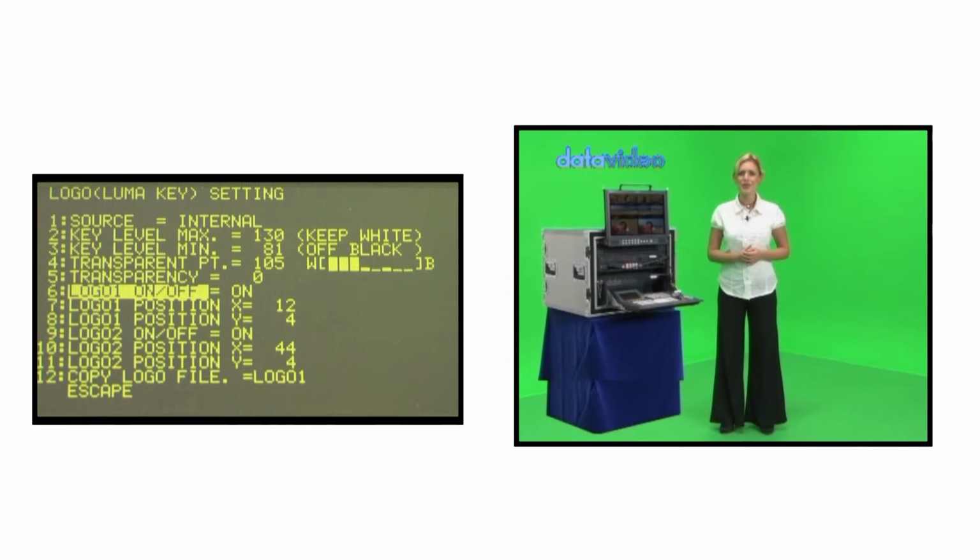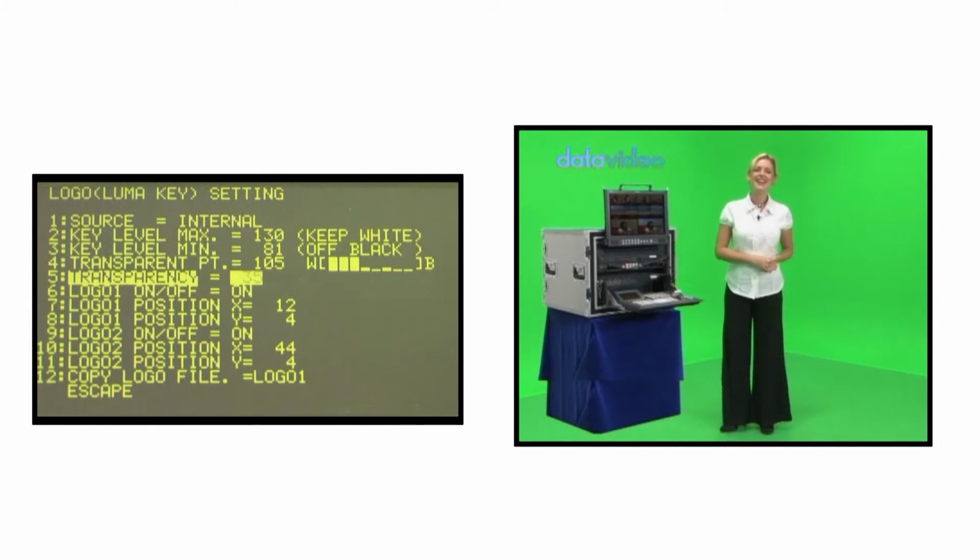4. Move the cursor down to Transparent PT. This item will set up the logo's transparency level. This item will be set between Key Level Max and Key Level Min. In theory, the range is 0 to 255, and we will choose 105. 5. The last necessary adjustment is Transparency. This function will adjust the logo's transparency level between 0 and 100.